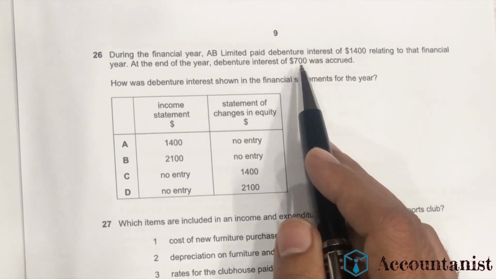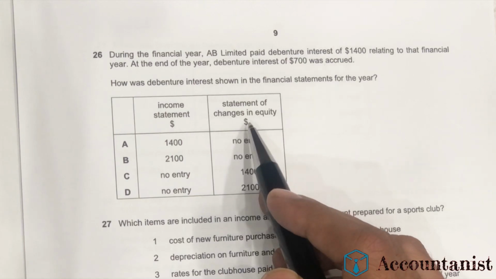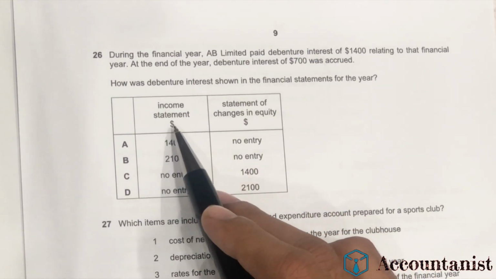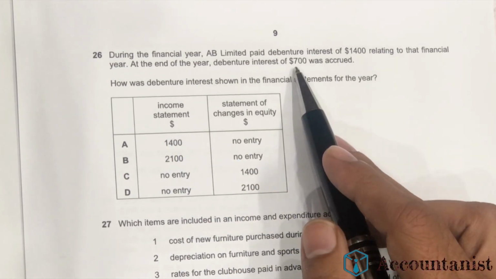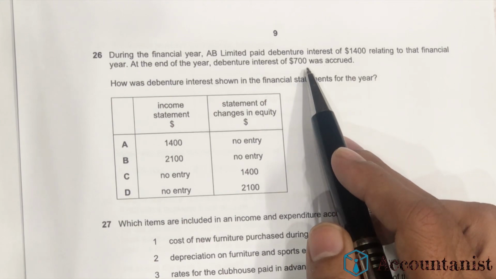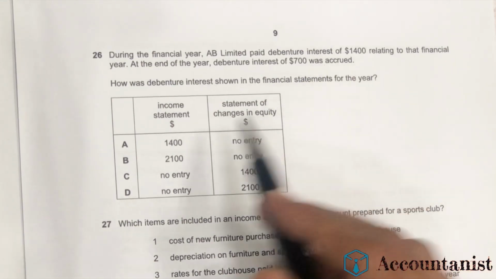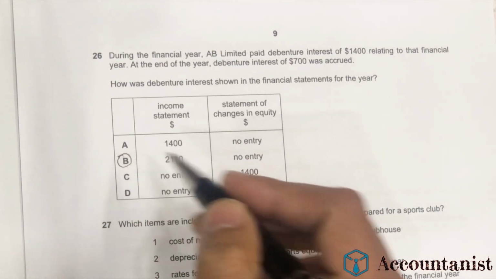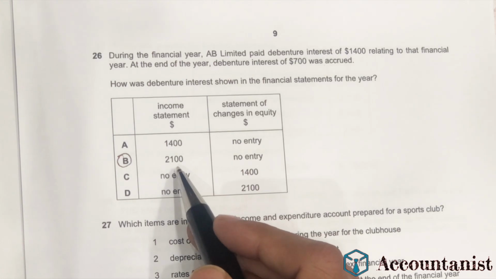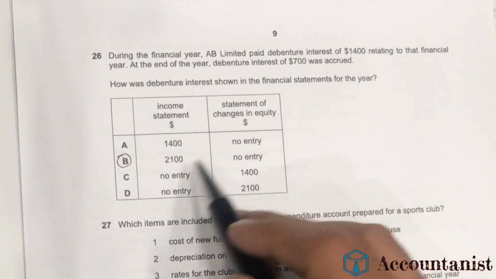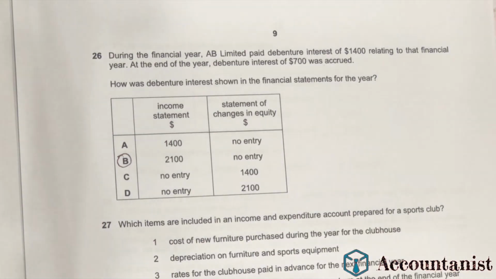Interest on debentures we are not going to record in the statement of changes in equity, and yes, it does come into the income statement, and we add the accrual to the amount paid. So 1,400 plus 700, which gives 2,100. So the right answer for question number 26 is B, because 2,100 goes to the income statement, with the accrual added to the paid figure, and there will be no entry in the statement of changes in equity.